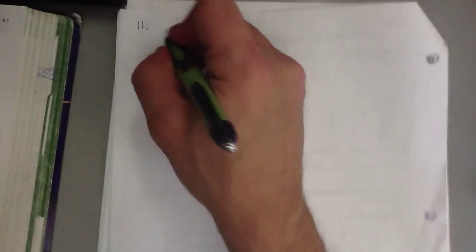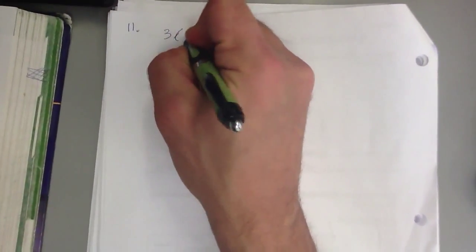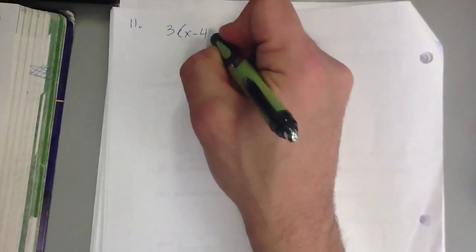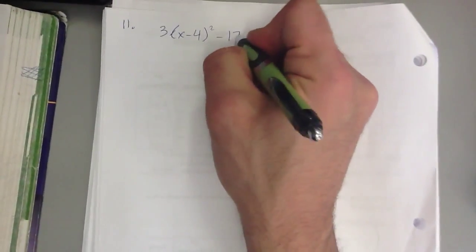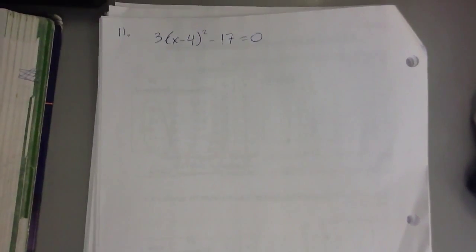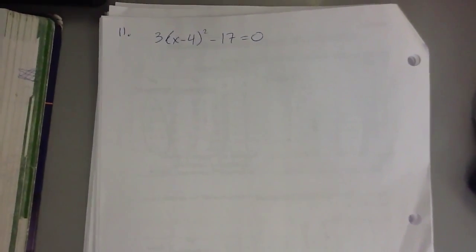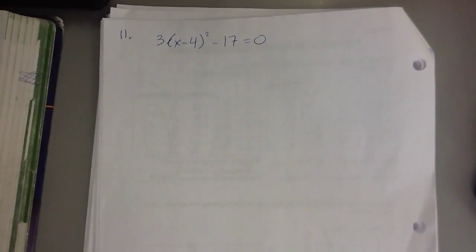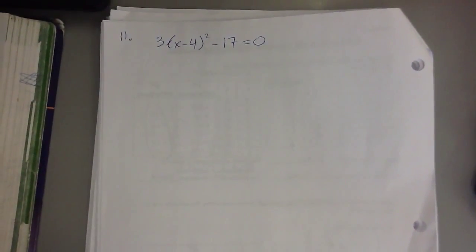Let's take a look at another question. The other question is on the same page, number 11, under communication. This asks us to determine the roots of 3(x - 4)² - 17 = 0. It asks us to determine the roots to 2 decimal places by isolating. You have to isolate for (x - 4)², then take the square root of both sides. So it wants us to isolate this.